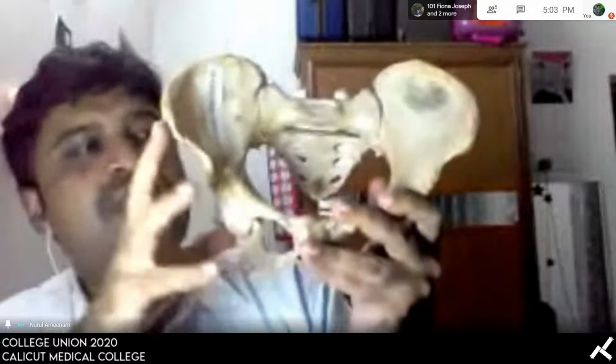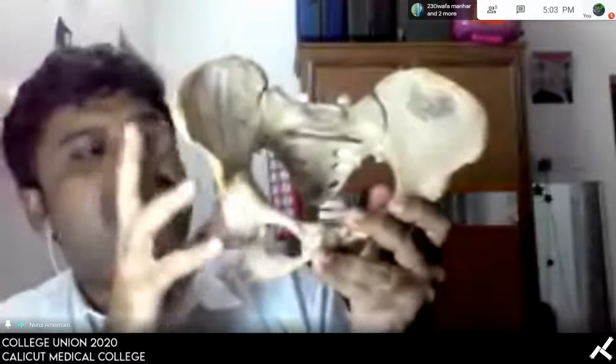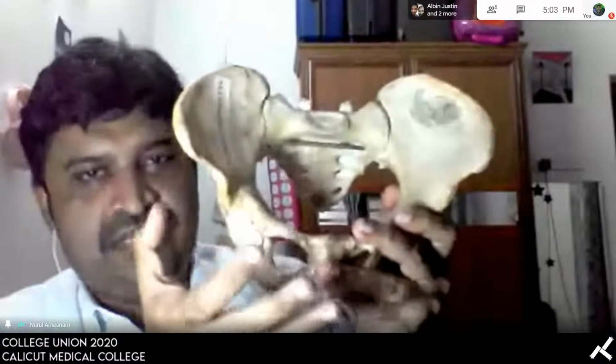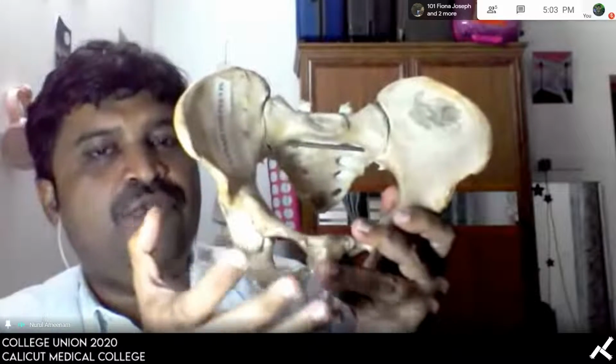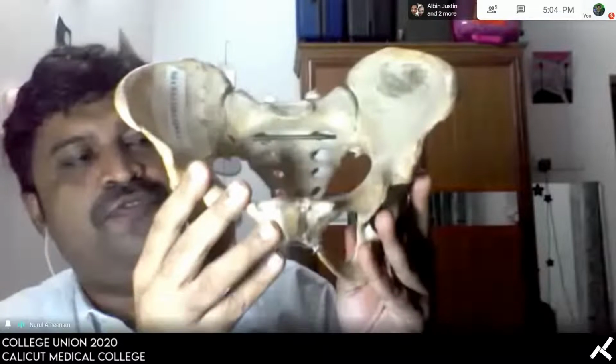Coming back to what the pelvis actually is and its significance: it is a group of bones which are articulated. Pelvis actually means a basin. The Latin meaning of pelvis is a basin or a container, so it contains some organs found in the pelvis. The bony pelvis is made up of 4 bones and 4 joints.